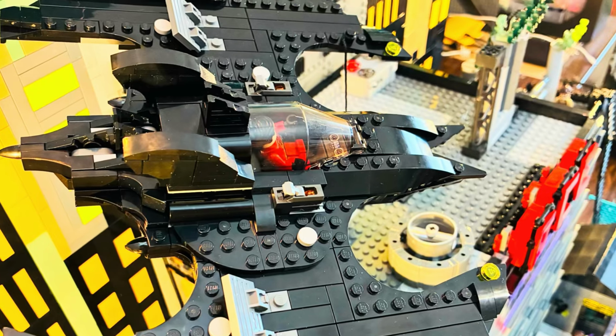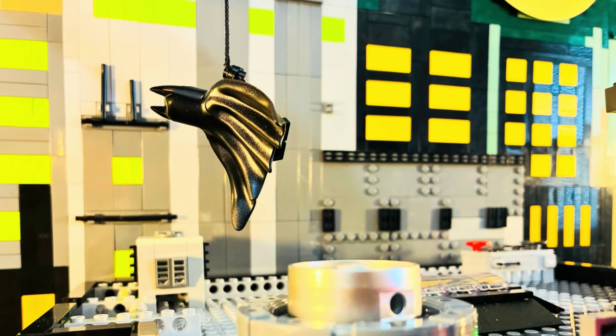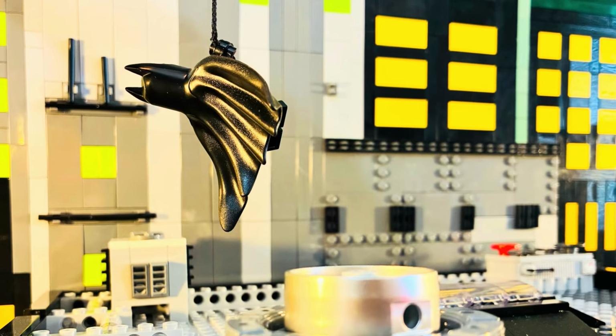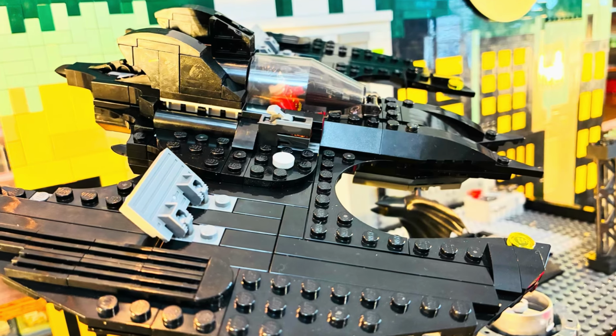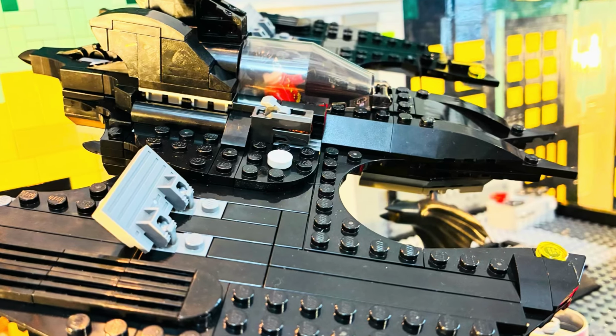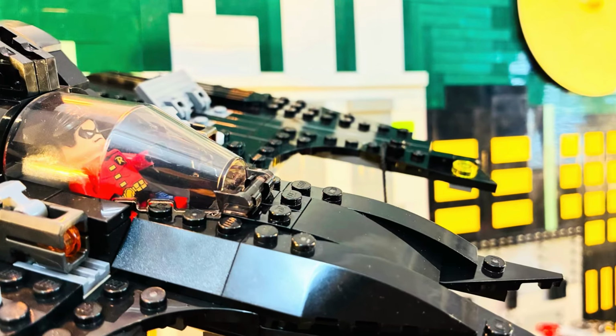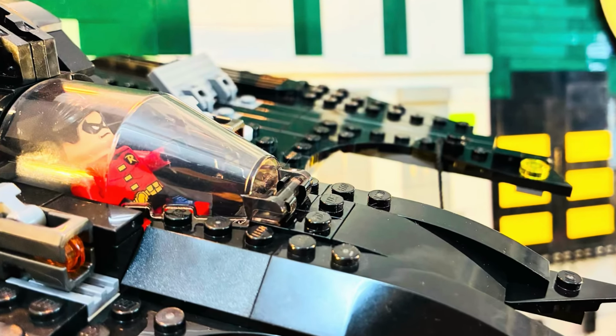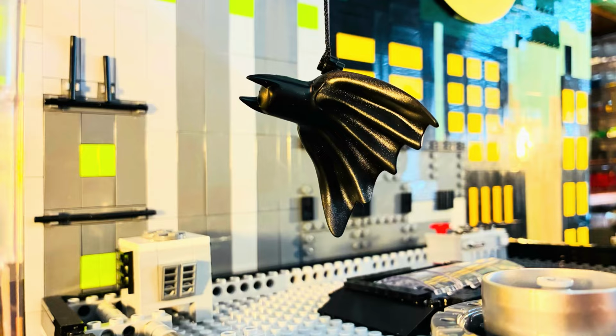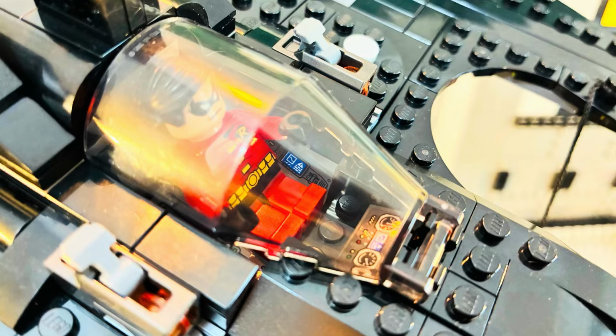In this scene, I'm using the Batwing to show Batman landing on the roof of the chemical plant. In my head, I picture this factory on an island surrounded by water and thought Batman would need to fly there. Of course, he's joined by his sidekick Robin, who's dropping him off on the roof.